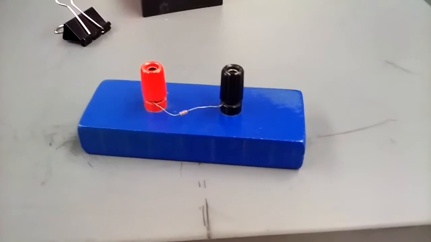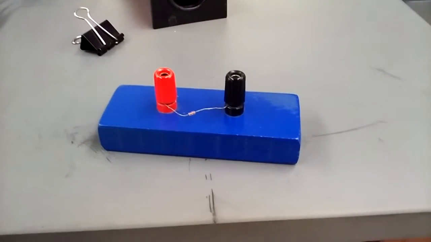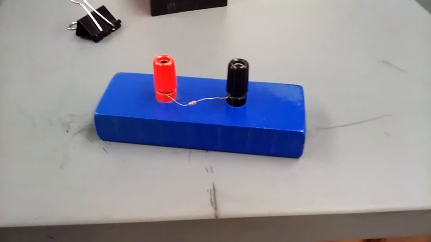Okay, so that's the experiment. It's an in-class, and so you'll be done with it when you're done with lab today. There's no report on it.